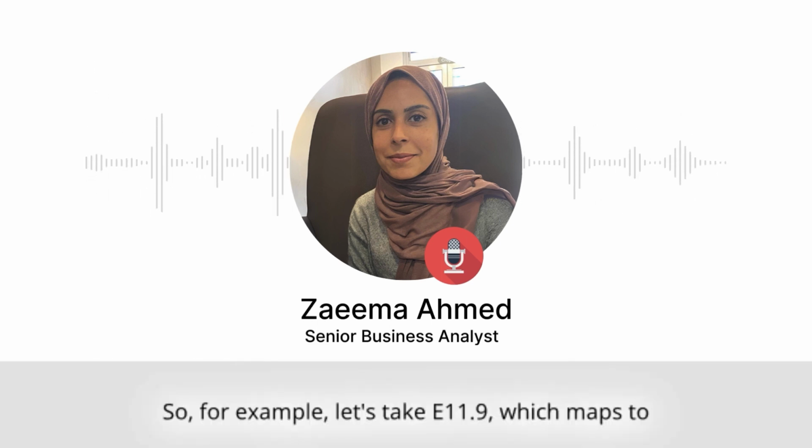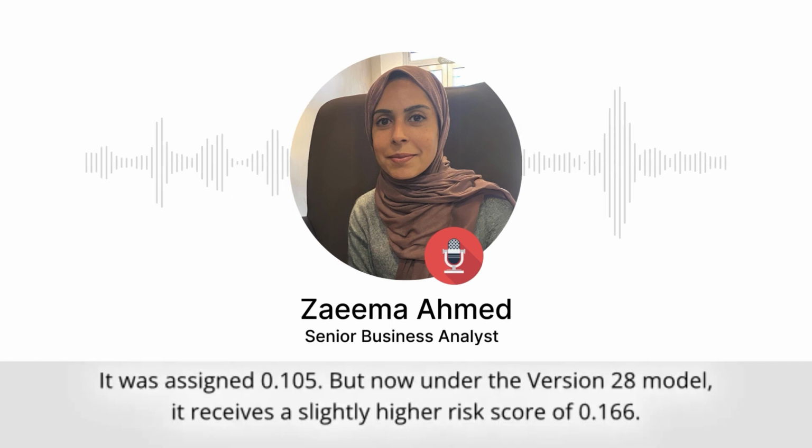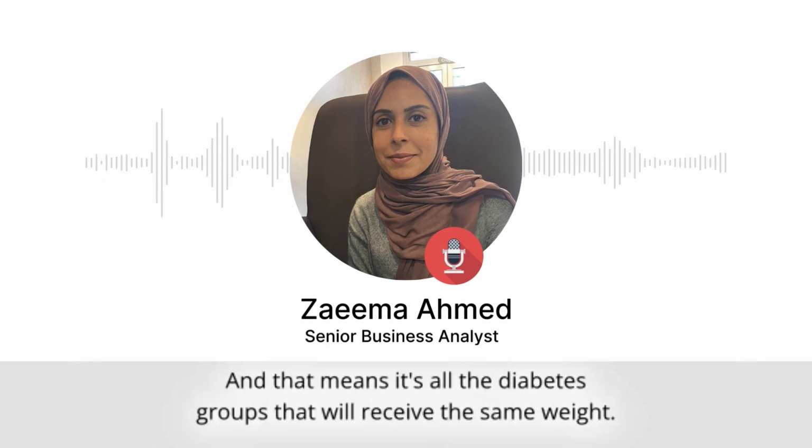So for example, let's take E11.9, which maps to HCC 19 under the version 24 model. It was assigned 0.105, but now under the version 28 model, it receives a slightly higher risk score of 0.166. And that means all the diabetes groups will receive the same weight.